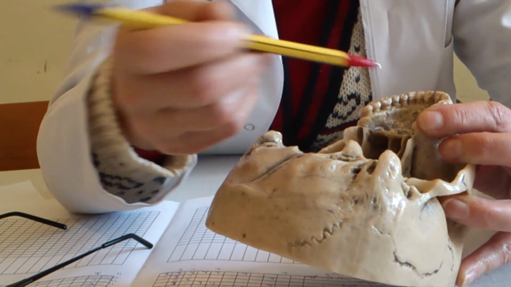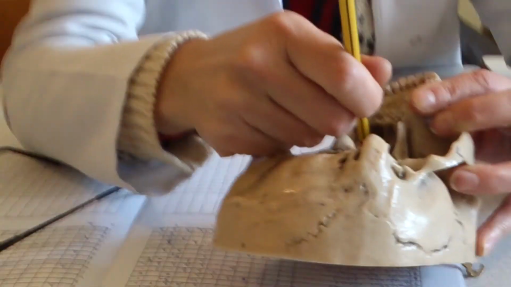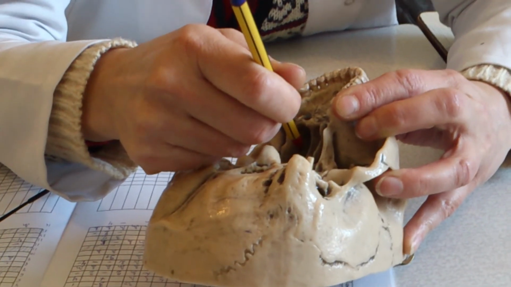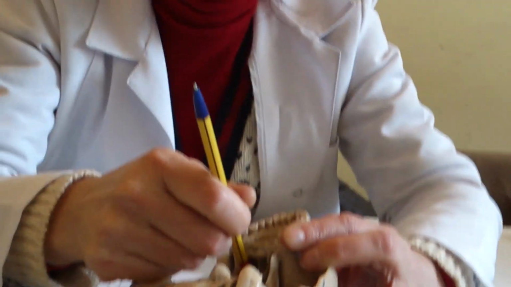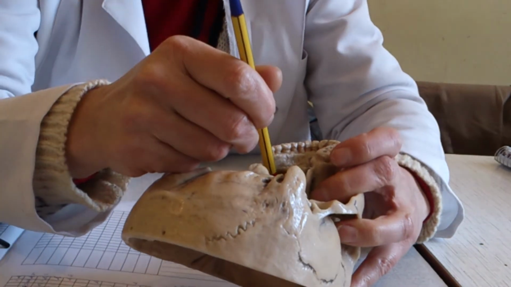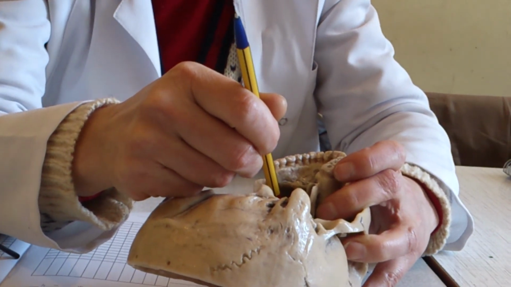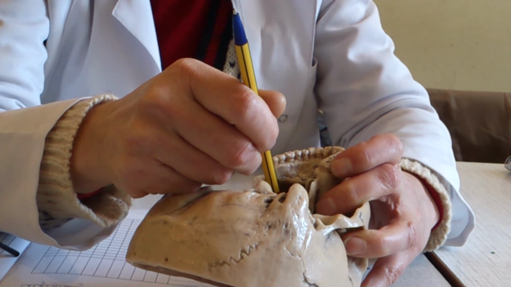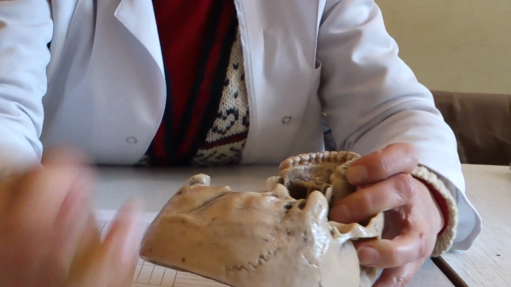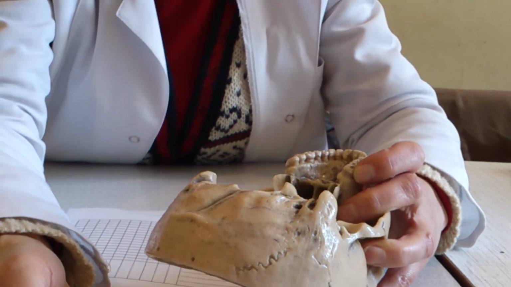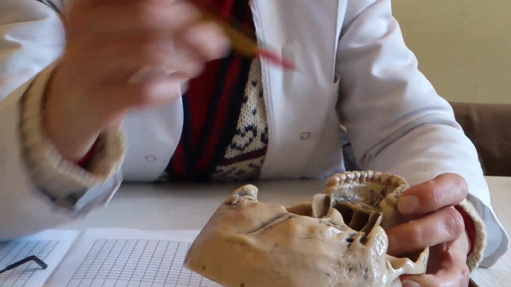It is not here, but it must be on the perpendicular plate of the palatine bone, and from here a nerve directly through the foramen of the perpendicular plate of the palatine bone enters the nasal cavity. Understand? Oral cavity, pharynx, nasal cavity, orbit, inner side of the skull.